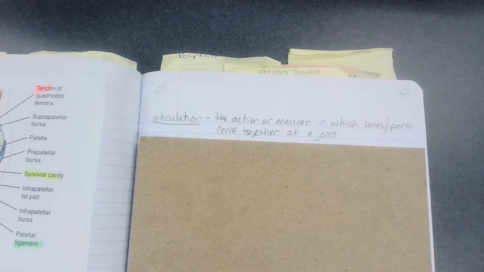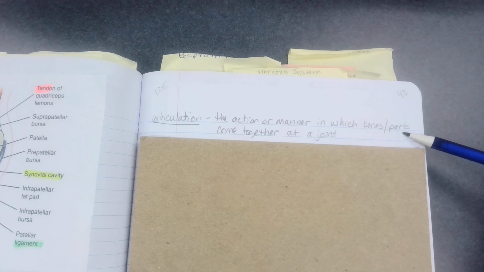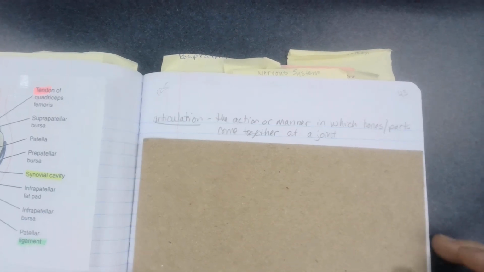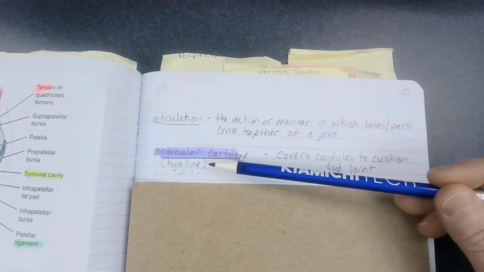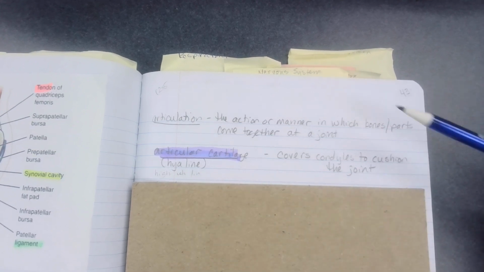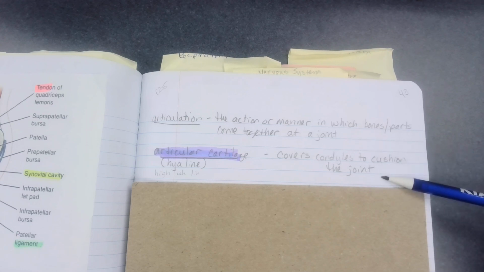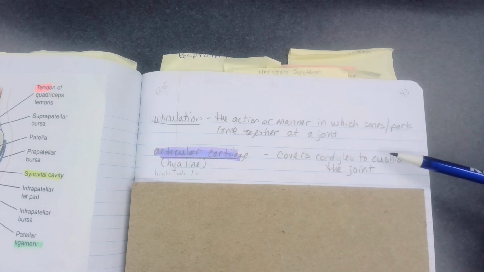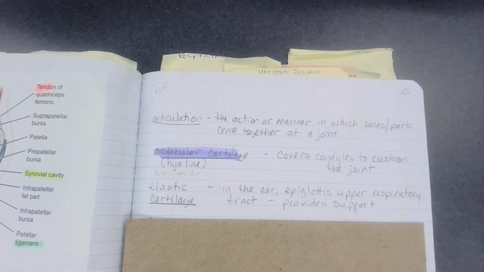Articulation. Articulation is the action or manner in which bones or parts come together at a joint. Articular cartilage is also called hyaline cartilage. Hyaline cartilage covers the condyles to cushion the joint. I've got that highlighted purple, and I'll show you that in a minute.